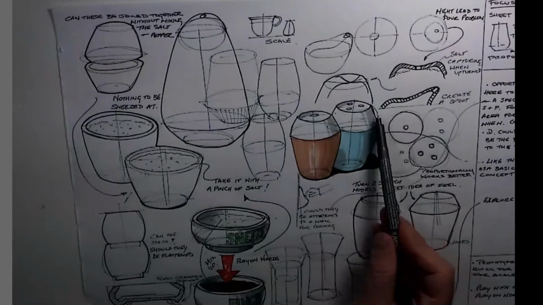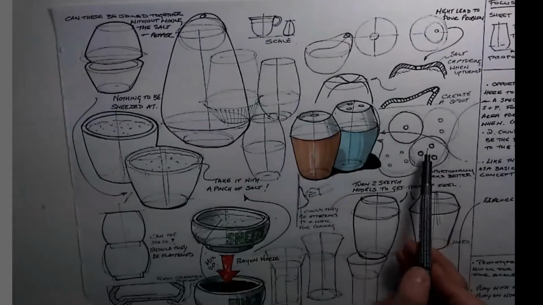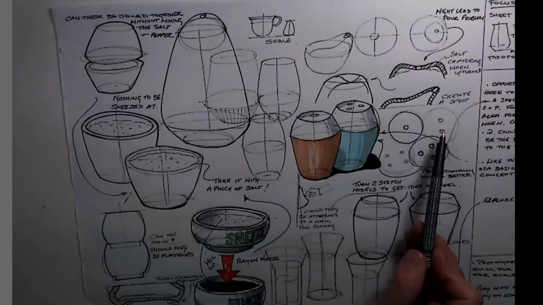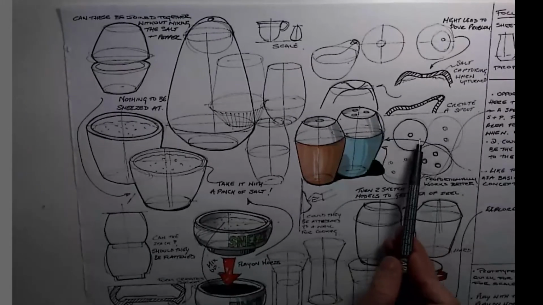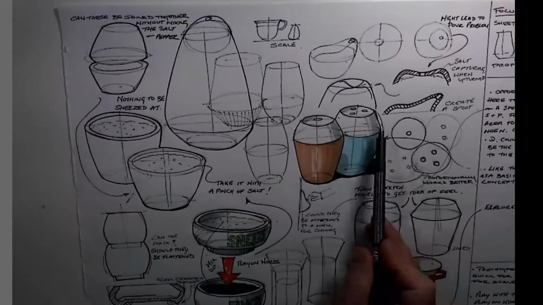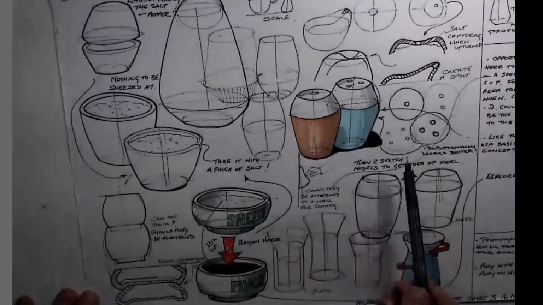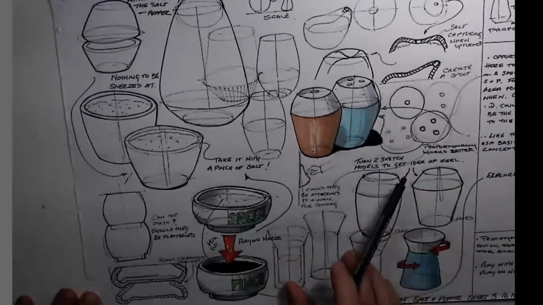But also thought, well, when it comes to the openings at the top, is it one opening, two, three, four? How do they look? And I was kind of saying, well, I like the uneven numbers of one and three, but differentiating between the pepper and the salt.